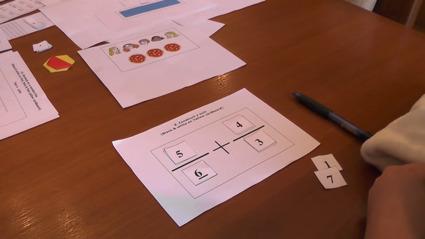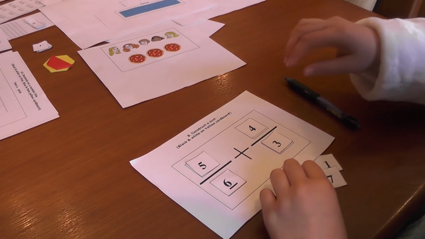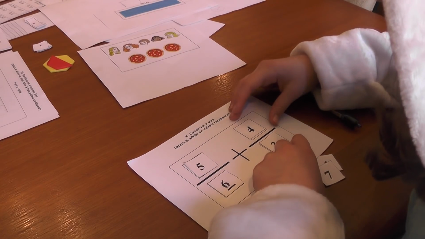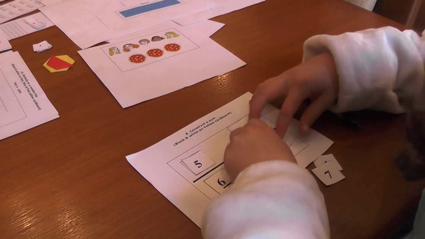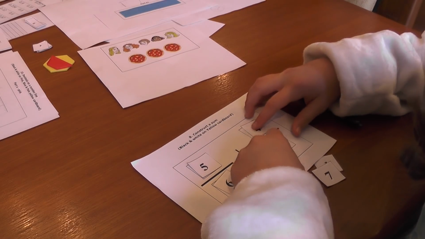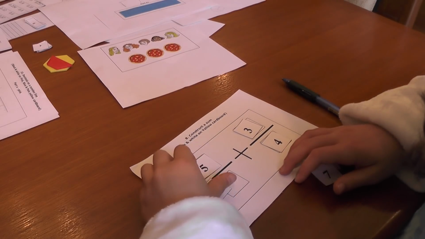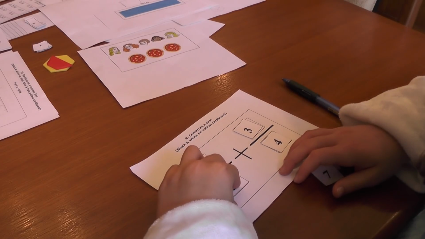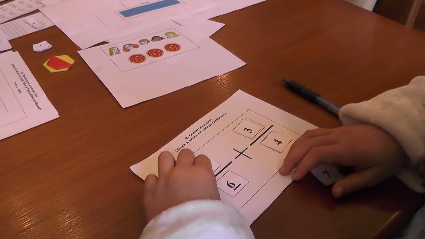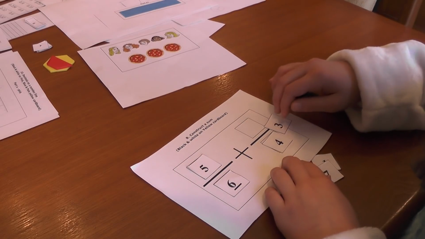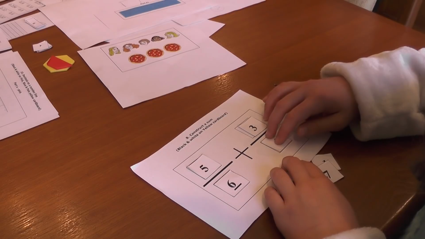Explain how you know the answer would be close to 1. Because if you're, oh sorry, no, wait, hold on, I think I'm doing it wrong. And I forgot how to do it.